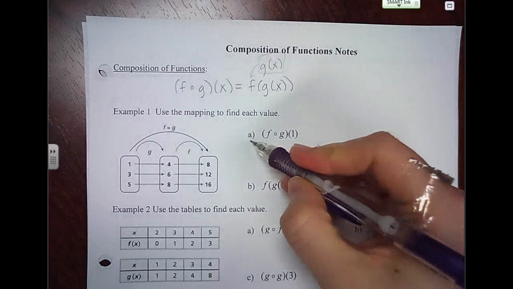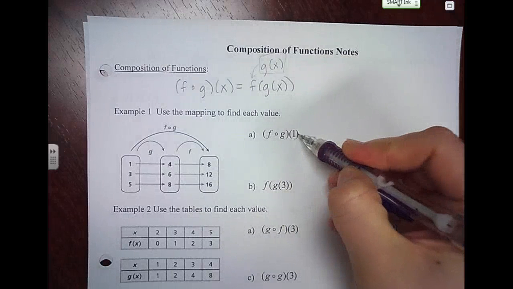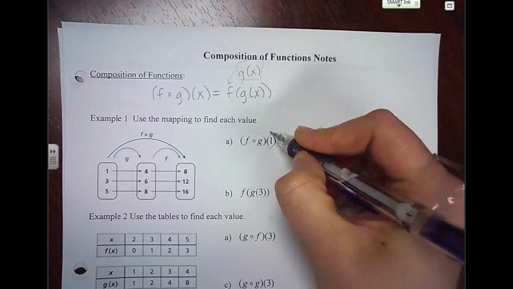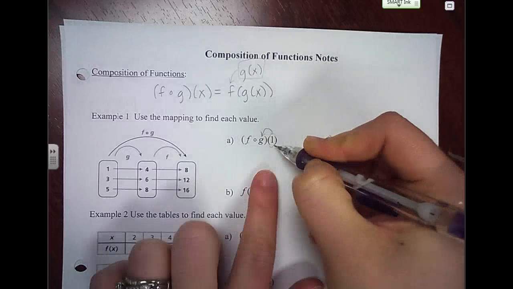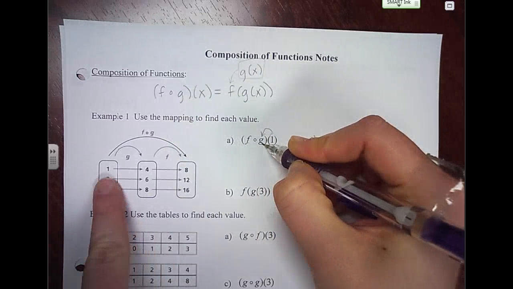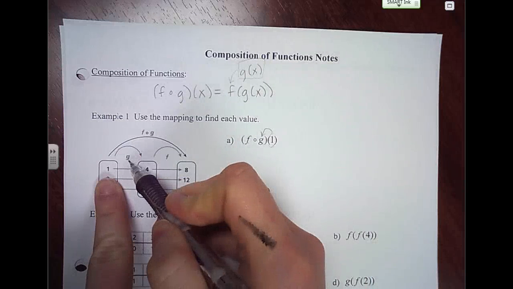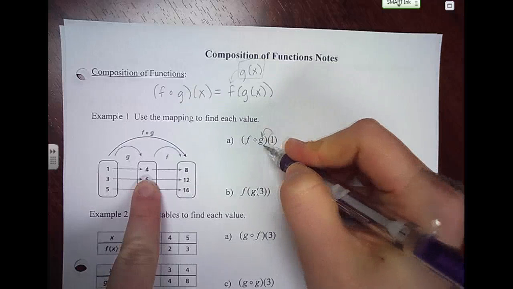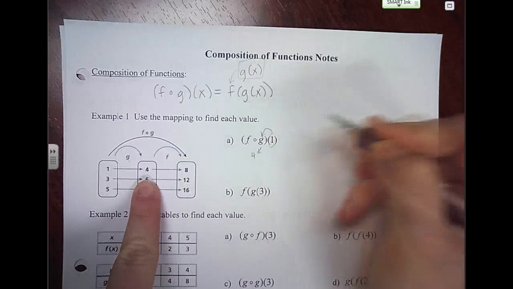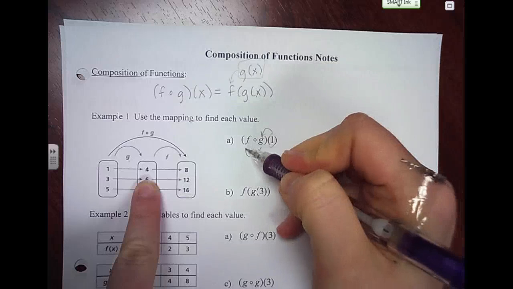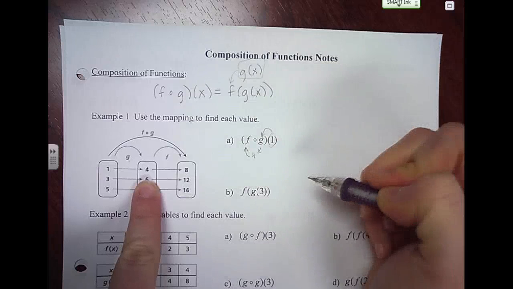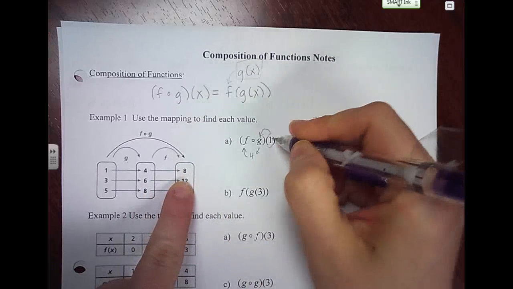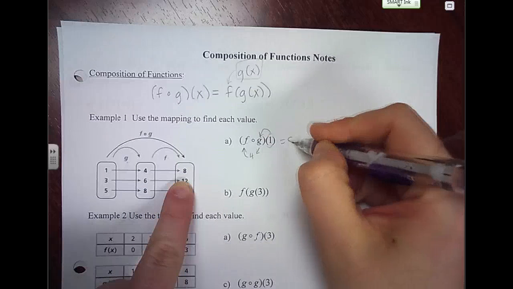So if I look at this, f of g of 1. First of all, let's look at what this is telling me to do. This is telling me to take 1 and to put it into g. So if I take 1 and I put it into g, here's 1. When I put it into g, I get 4. So now, after I put 1 into g, I got 4. Now it wants me to take 4 and put it into f and see what I get. So if I put 4 into f, I get 8. So f of g of 1 equals 8.